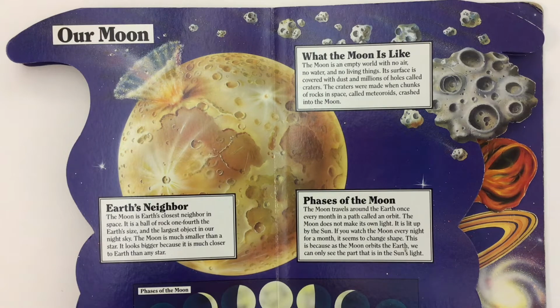light. Phases of the moon: a new moon, crescent moon, half moon, full moon, half moon, crescent moon, new moon, sometimes known as a gibbous as well for that crescent one. And that's all about the moon.